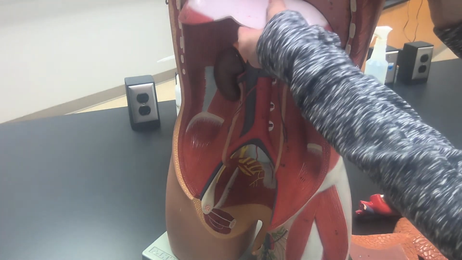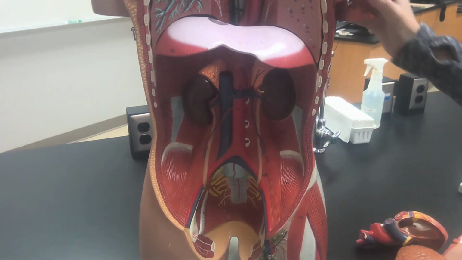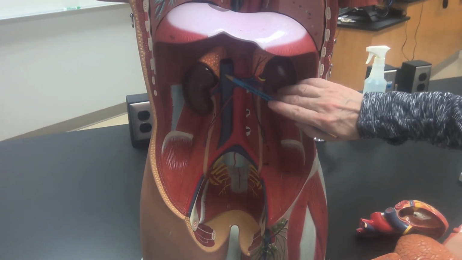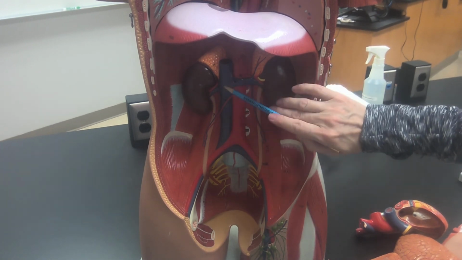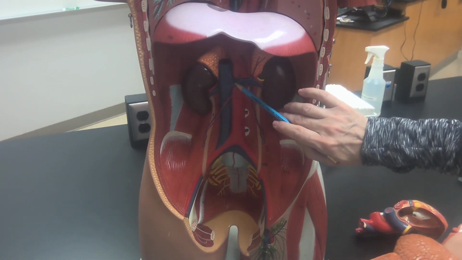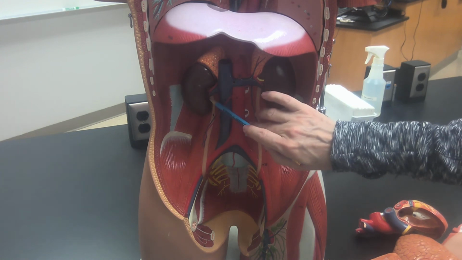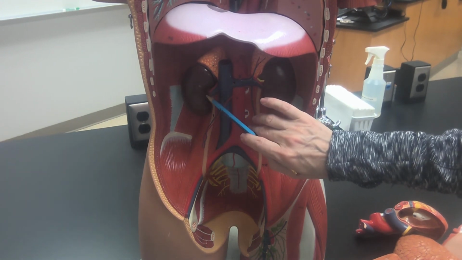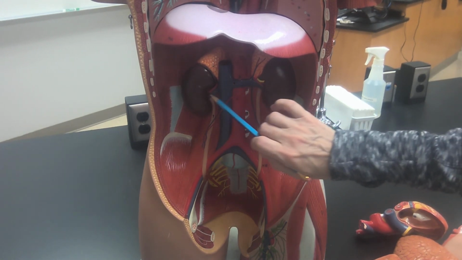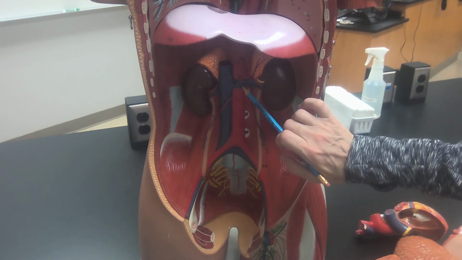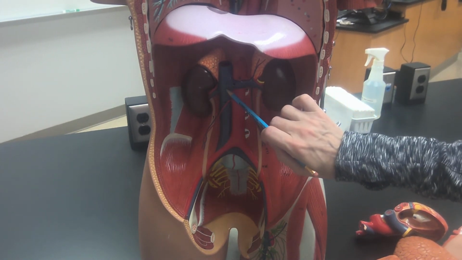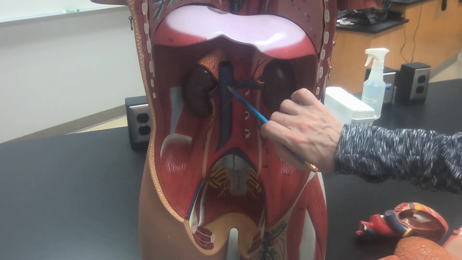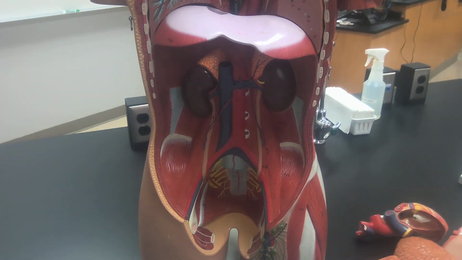So let's go ahead and get the veins that we see. Here, this is the inferior vena cava. The inferior vena cava has branches that come off to the kidneys. So these would be the renal veins, right renal vein, left renal vein, bringing deoxygenated blood from the kidneys into the inferior vena cava to be carried up to the right atrium of the heart.